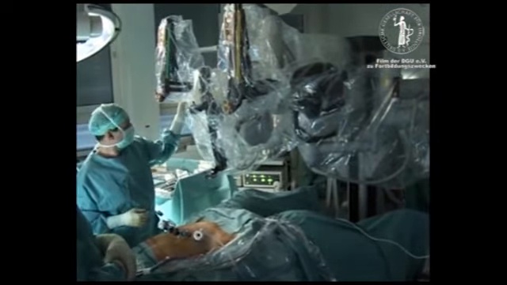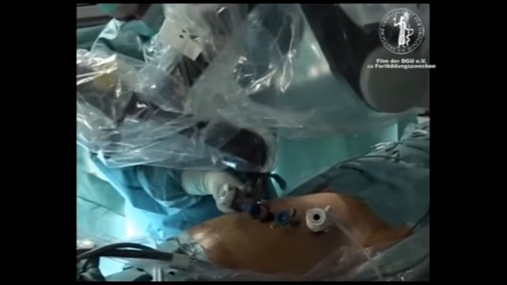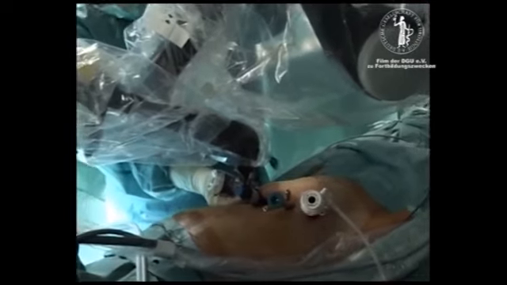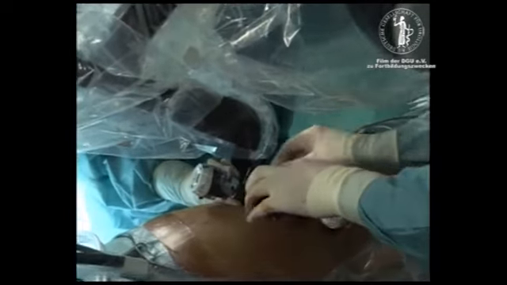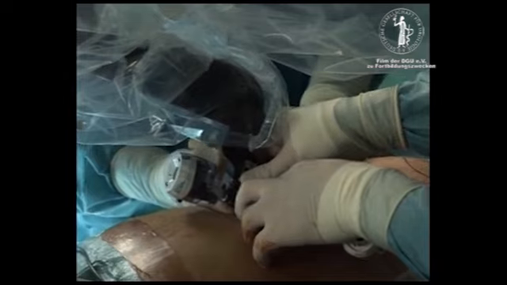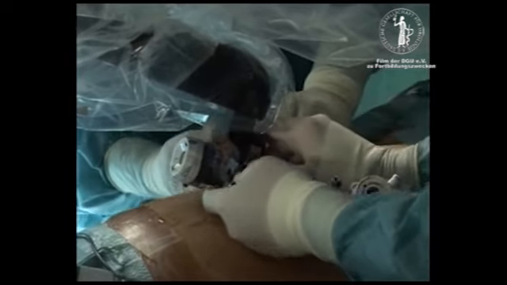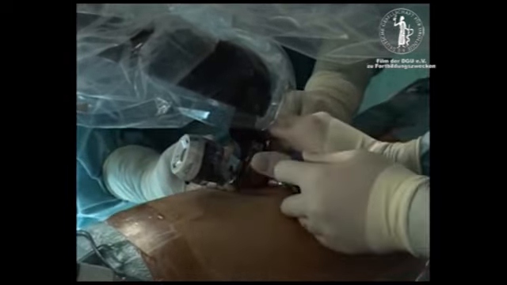The camera arm is lowered with the correct angle onto the camera trocar and is then fixed by the assistant. The camera is inserted into the arm and an abdominal inspection is performed.